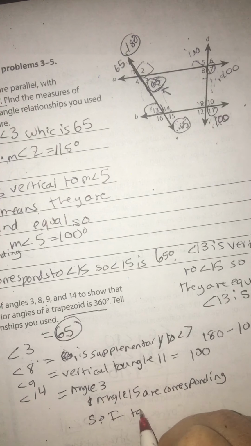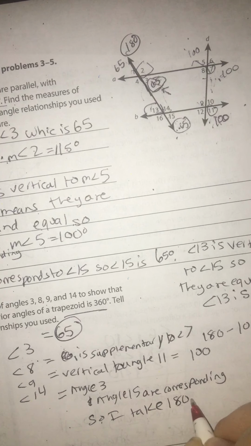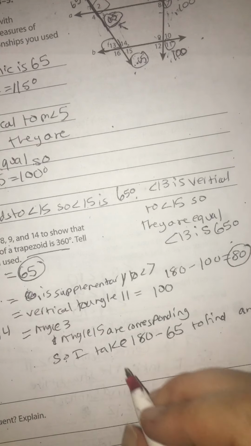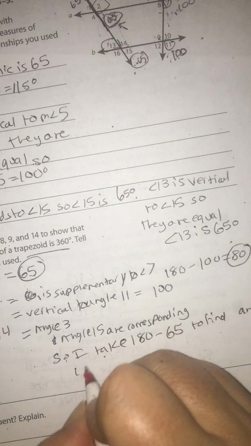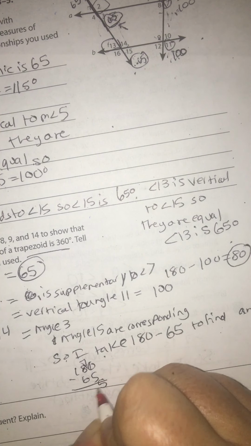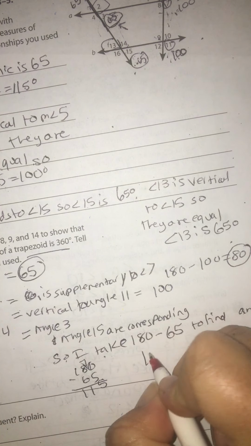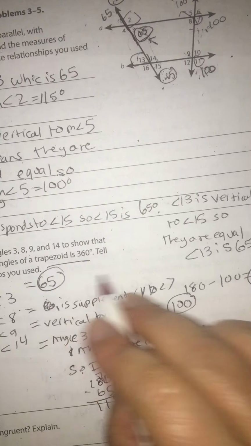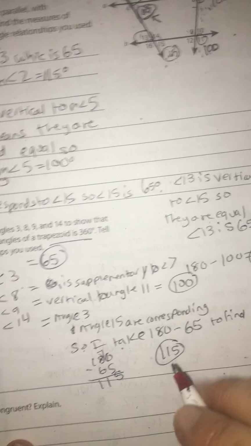So I take 180 minus 65 to find angle 14, right? So 180 minus 65 is 115. Okay, so what they're saying is you've got 65, 80, 100, and 115.